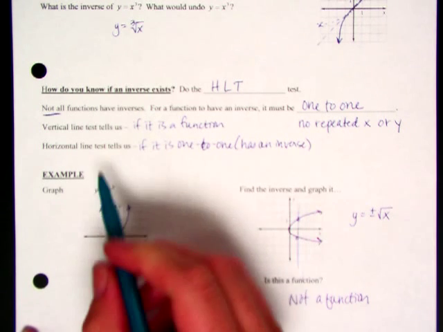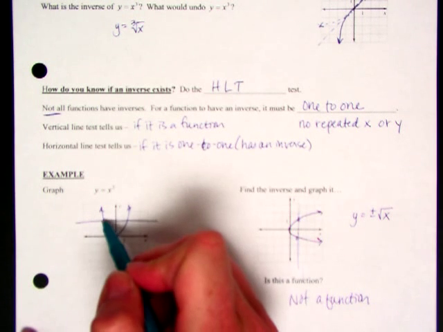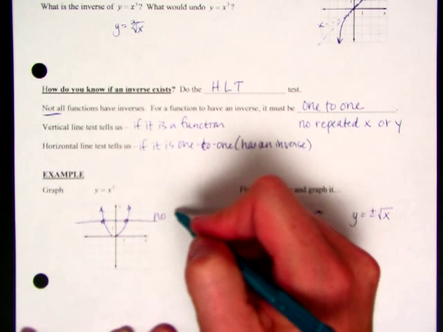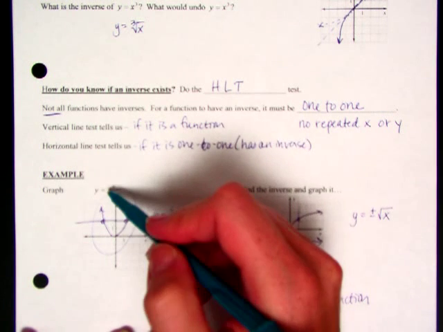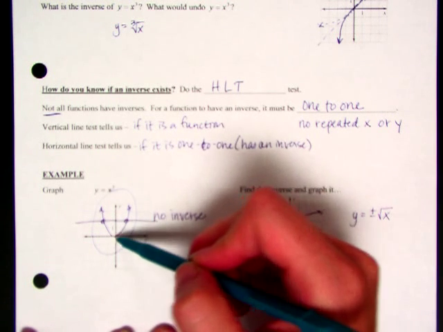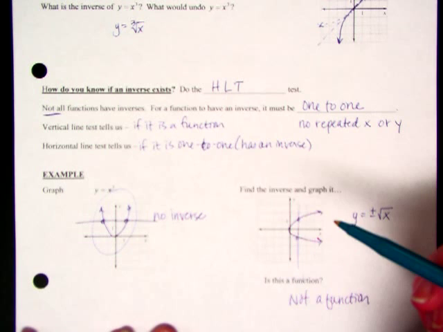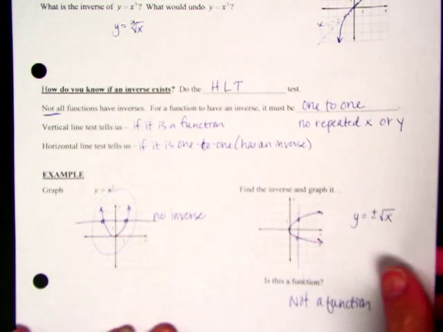If we went back here and used the horizontal line test, we would see that it hits twice, and so it does not have an inverse. So I can have a function, a perfectly legal function, but there are many functions that do not have inverses. X squared is just one of them.